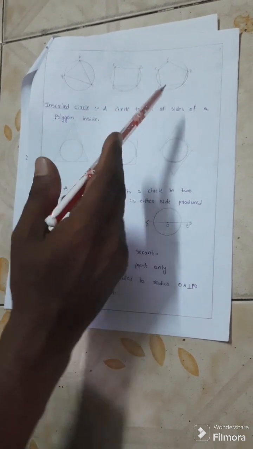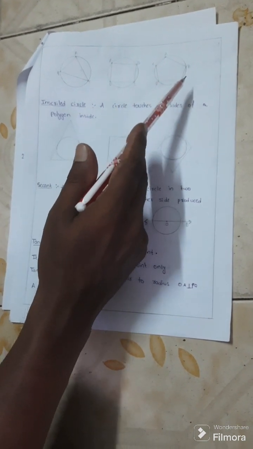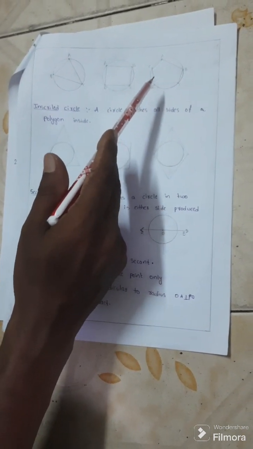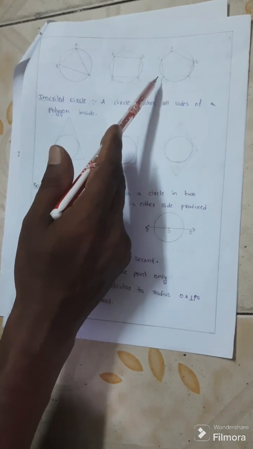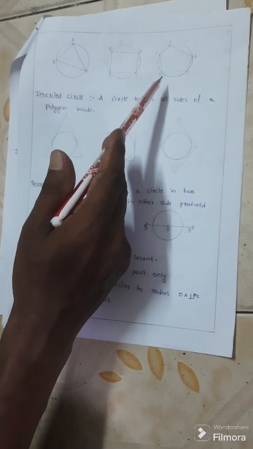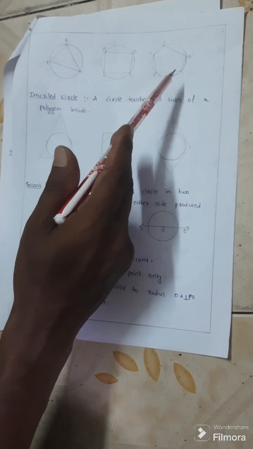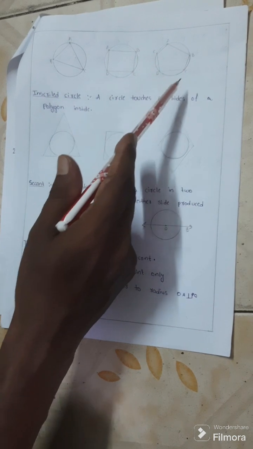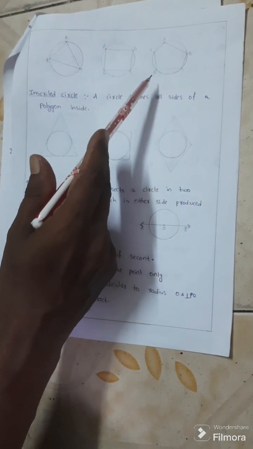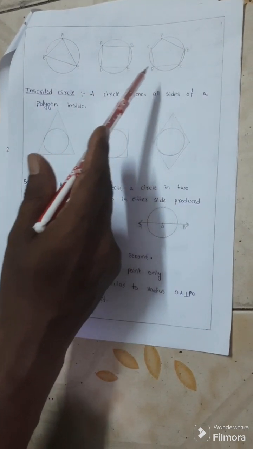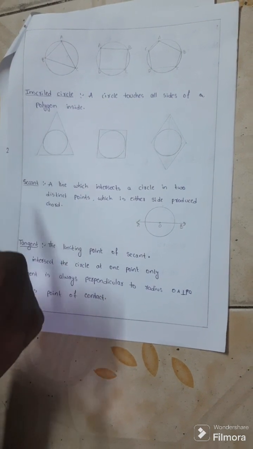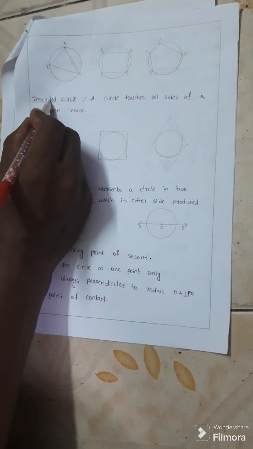Another circle passes through five vertices A, B, C, D, E. It is not a regular pentagon, but it is a five-sided figure, and one circle passes through those five vertices. Those are all examples of circumscribing circles. Now we are going to discuss the inscribed circle.